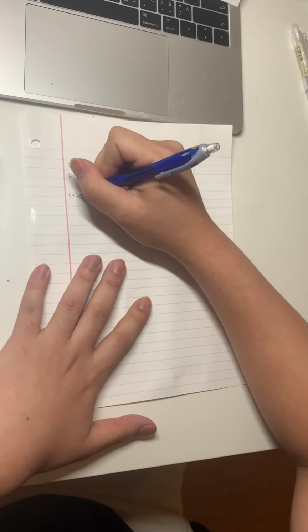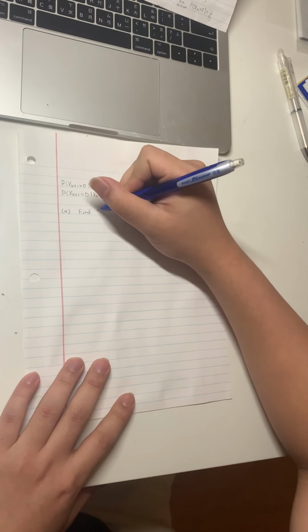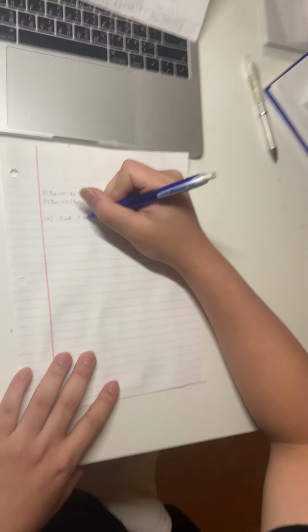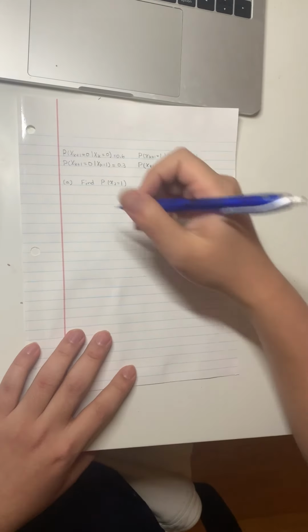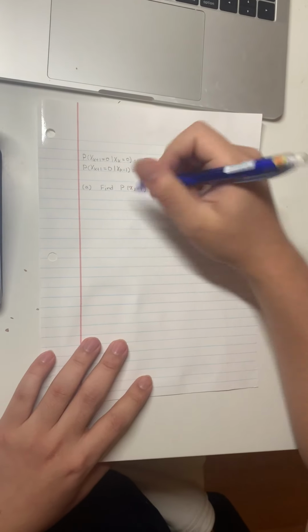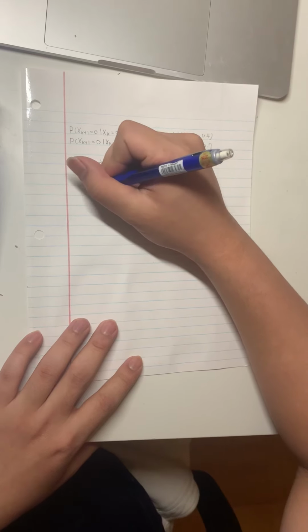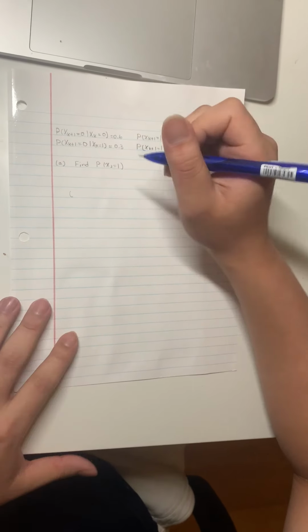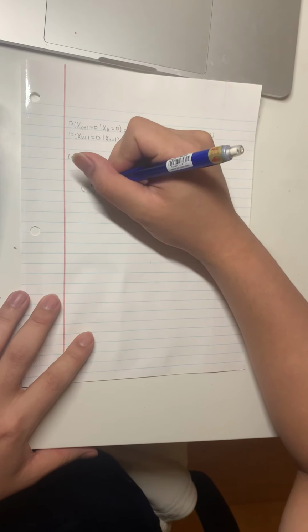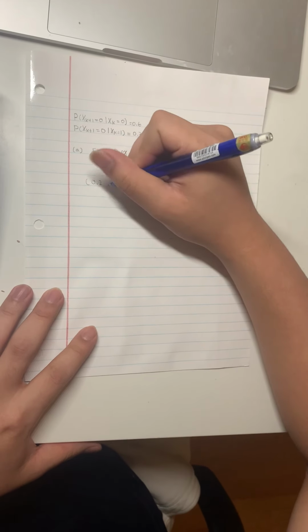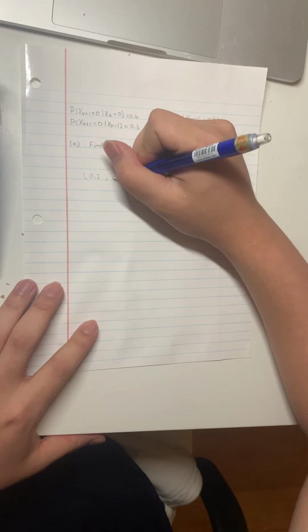The first question, A, asks us to find probability of x2 equals 1. So we can easily use a second order matrix to count this problem. First, the question tells us that x1 equals 0 is with probability 0.2, and x1 equals 1 is 0.8.